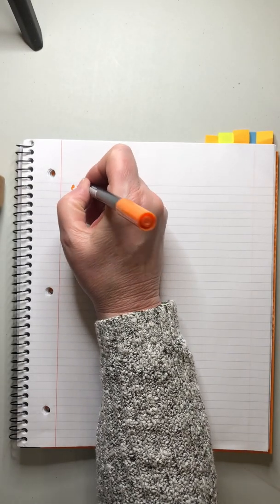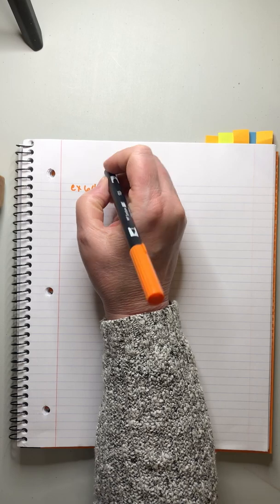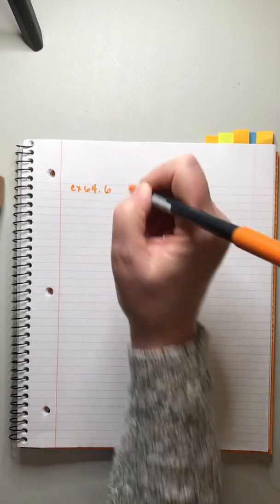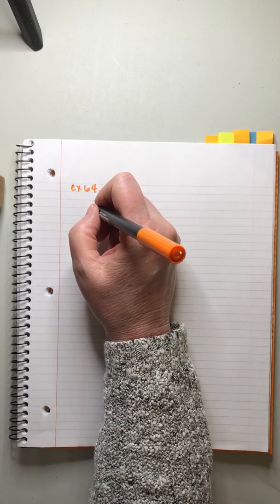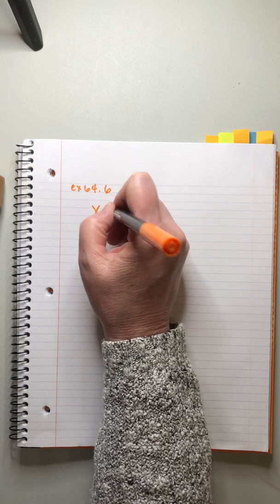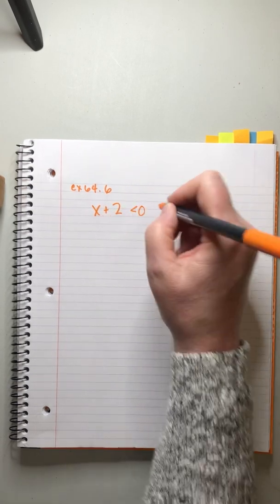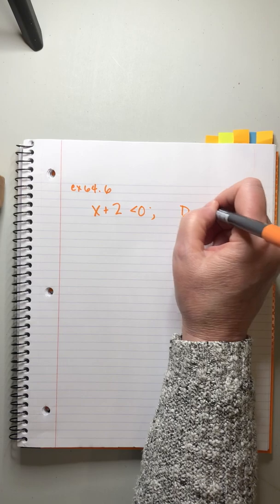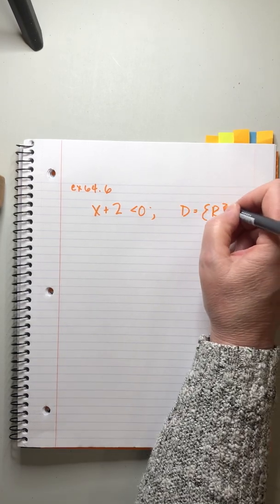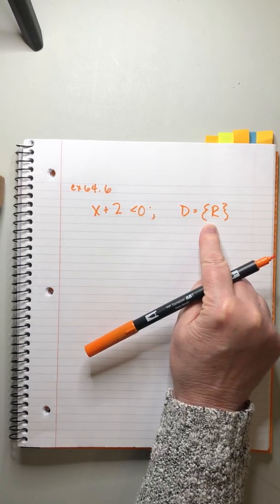Okay, let's up the ante on these problems just a wee bit more. I promise you this isn't hard. Take a look at this. We're supposed to graph this. And I'm going to start using the abbreviations too. So that stands for the reals, okay?